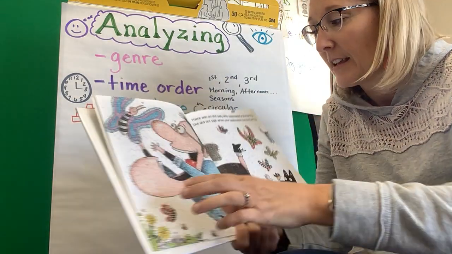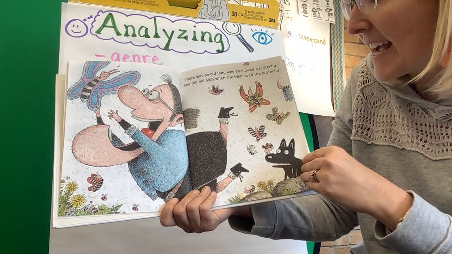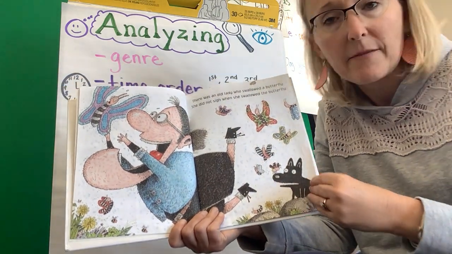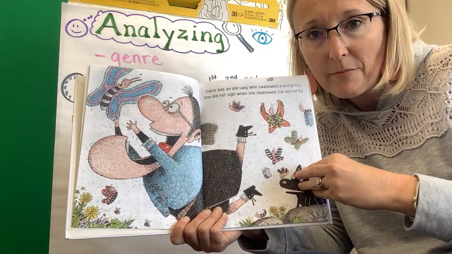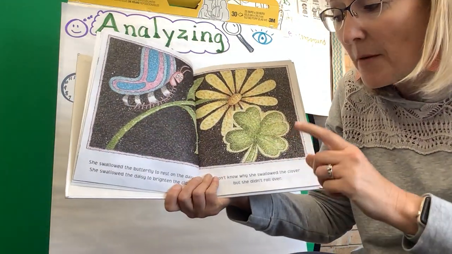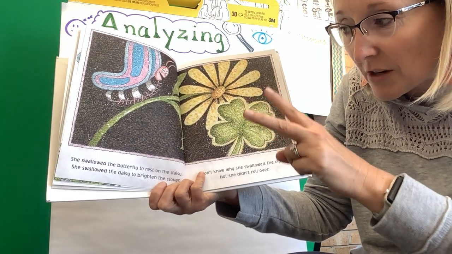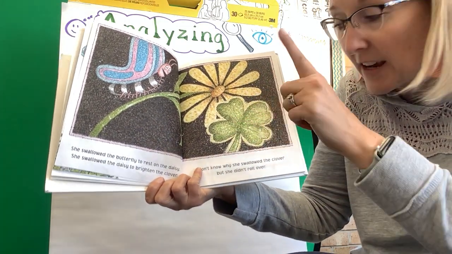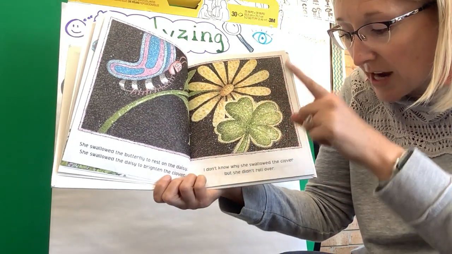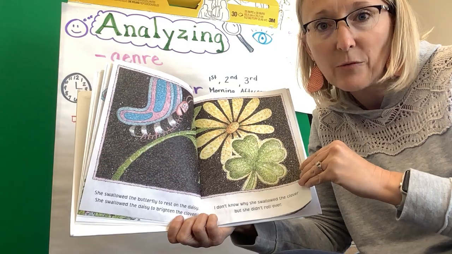Cumulative. There was an old lady who swallowed a butterfly. She did not sigh when she swallowed the butterfly. So that was 3. Now watch, I bet it goes 3, 2, 1. Watch. So she swallowed the butterfly to rest on the daisy. That's 2. She swallowed the daisy to brighten the clover. That's 1. I don't know why she swallowed the clover, but she didn't roll over. Do you see how it went back to 1? It went 3, 2, 1.